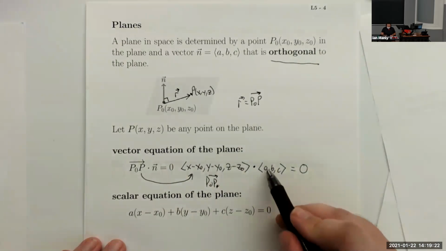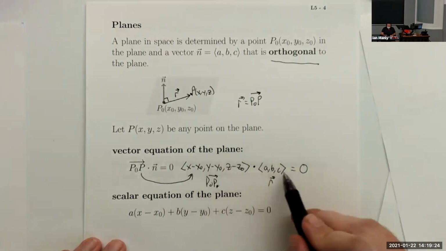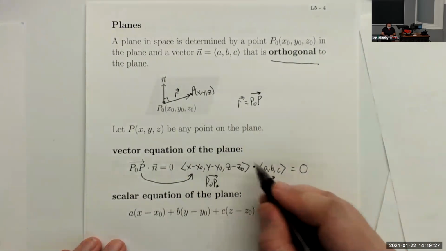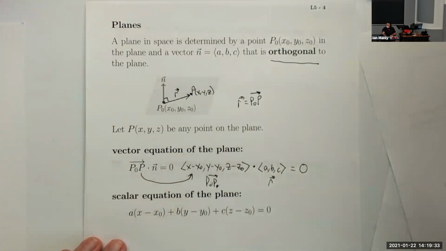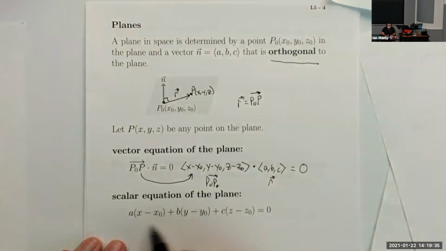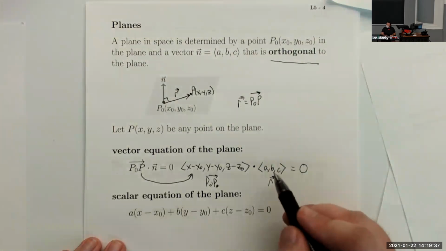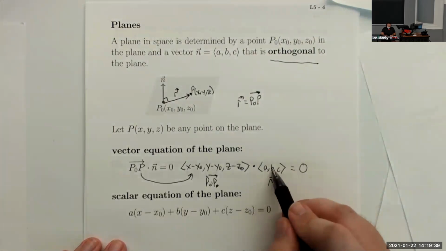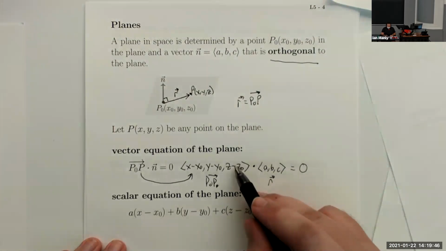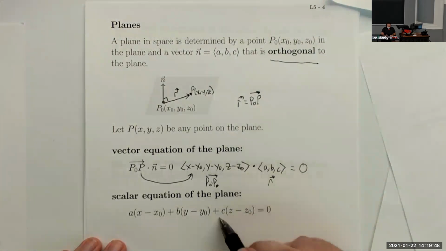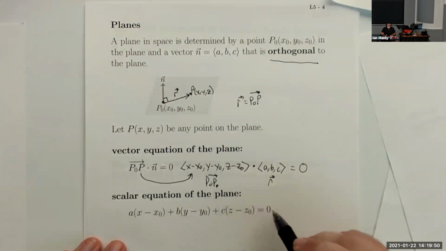So remember, the dot product is where we multiply all of the matching coordinates together. So I do A times X minus X naught, and I end up getting this right here, for our first part of the dot product. You can probably see where this is going now. I do B times Y minus Y naught, and I add it to my result, and I get this. And then I do C times this right here, and I end up getting this. And that result has to be 0.